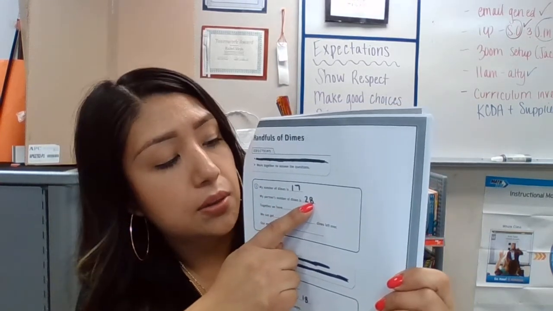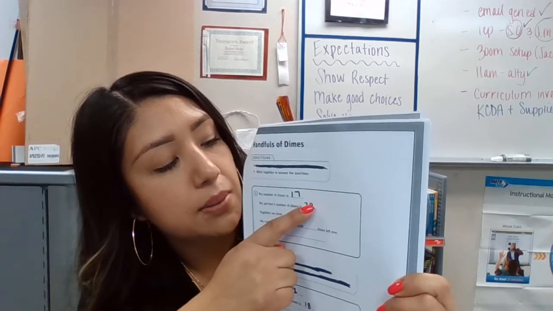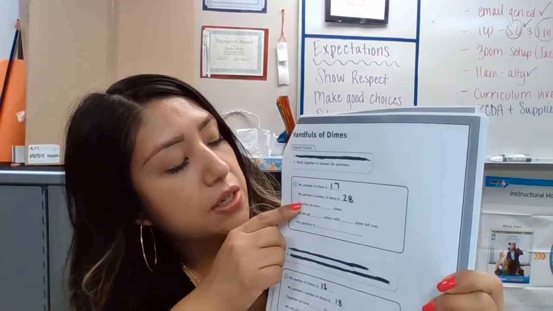On Wednesday, you're gonna turn to page 23, and you're gonna work on handful of pennies. No, sorry, handful of dimes, not pennies, dimes. And it's the same skill. The only difference is this time you are dealing with 2 groups of dimes. So it says my number of dimes is 17. My partner's number of dimes is 28. What you're gonna do is you're gonna add these 2 together. So 17 plus 28.